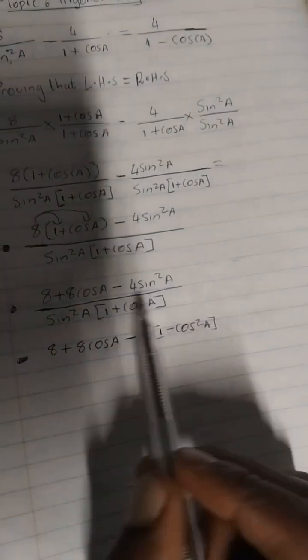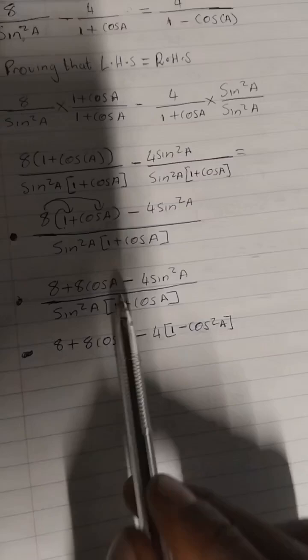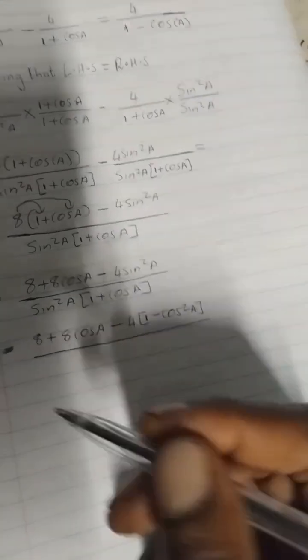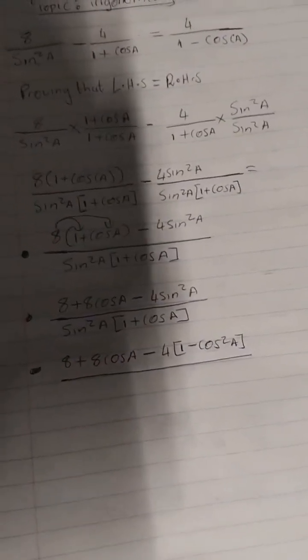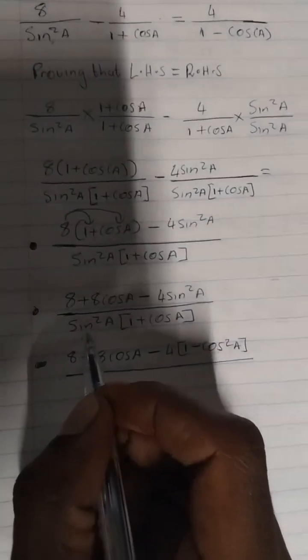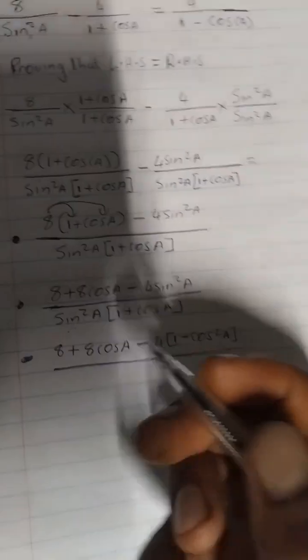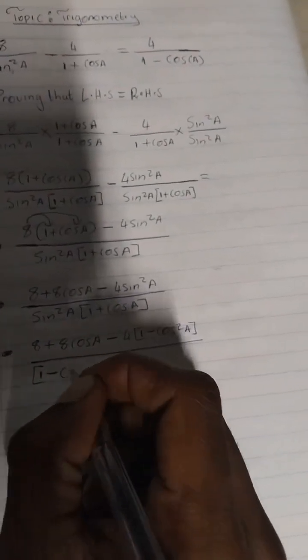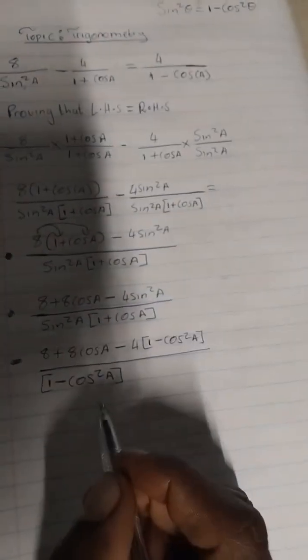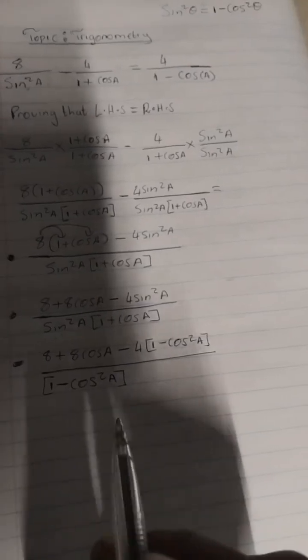Because I'm trying to make the identity, I am trying to make the trig ratios look the same. And as I'm trying to make the trig ratios look the same, that's when I can decide what I am going to do with whatever I'm doing. So I will change this, also, into 1 minus cos squared A.